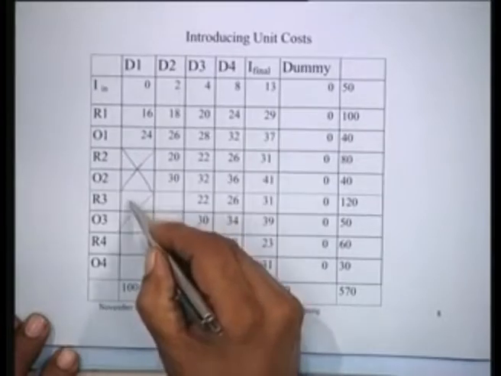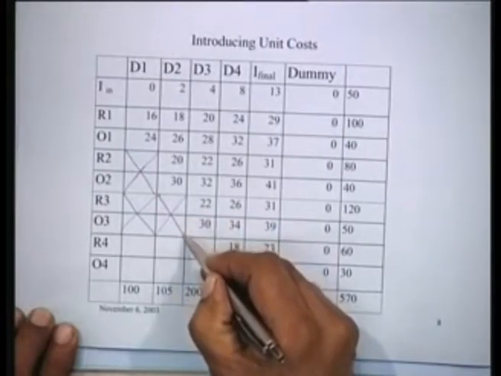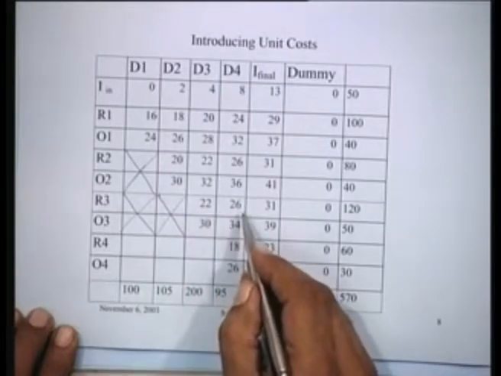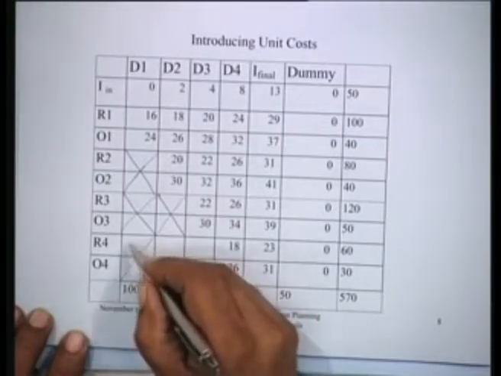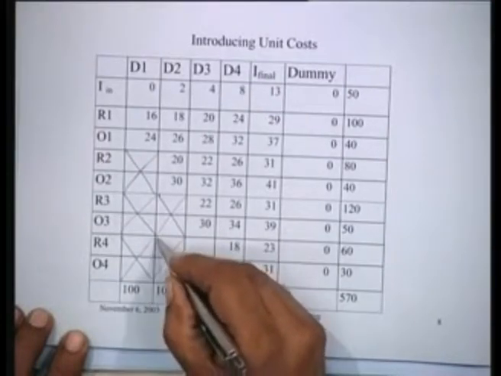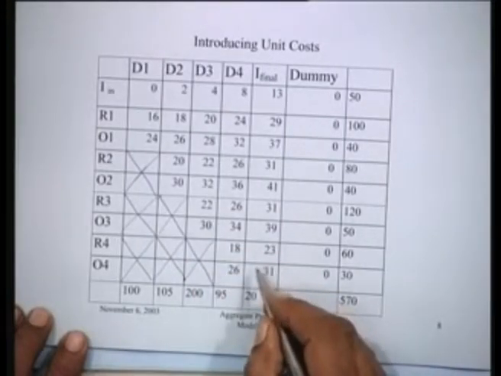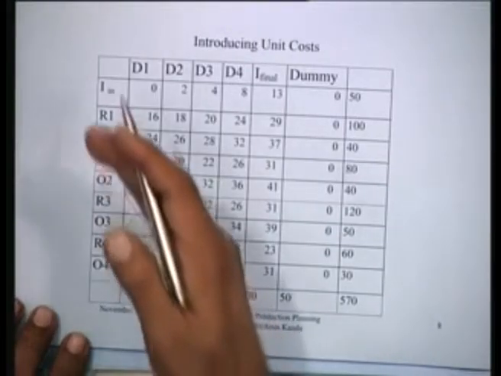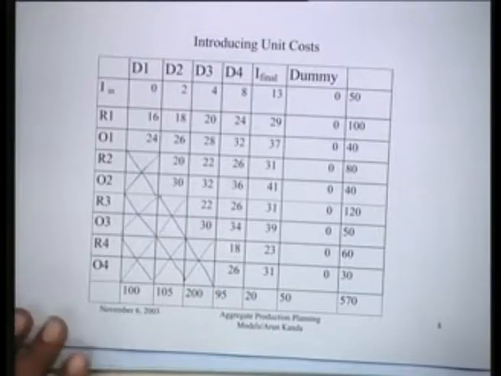Similarly, these two blocks will be empty here, because production in the third period can satisfy the demand in the third period and the fourth period, but not in the second and the first period. And similarly here, the production in the fourth period can satisfy demand only in the fourth period and beyond, but not in these periods. So the structure of this matrix is upper diagonal, and this portion below the diagonal will not permit any entries, because we are not allowing any shortages to take place.